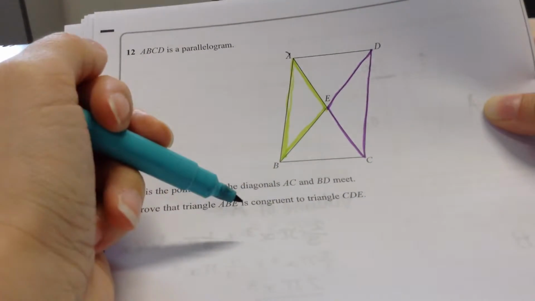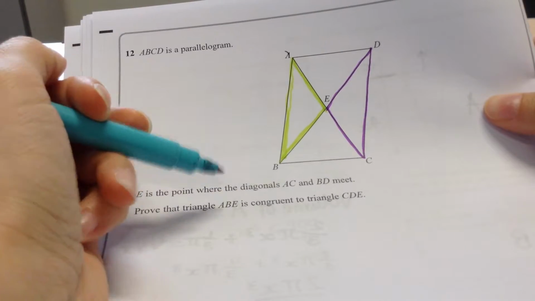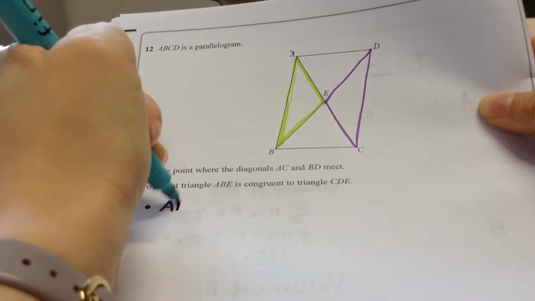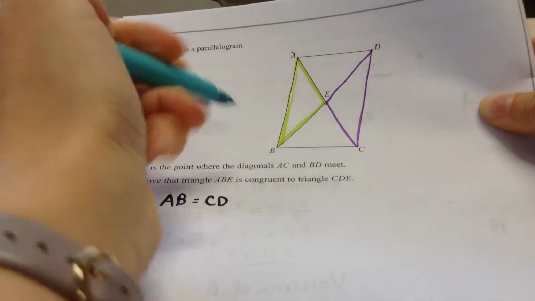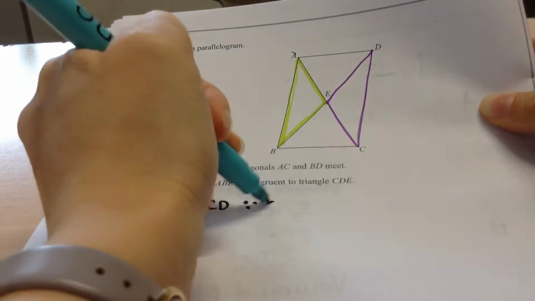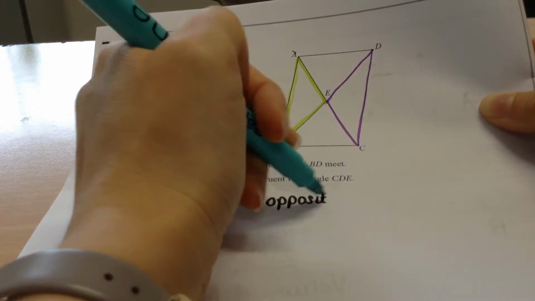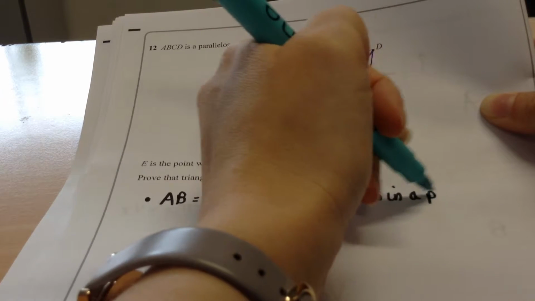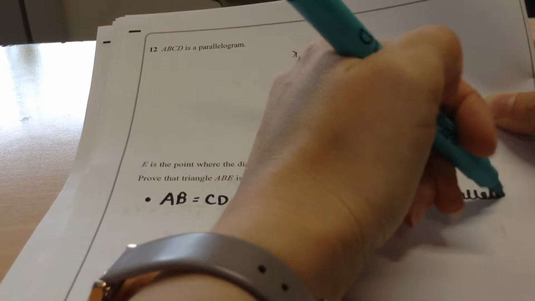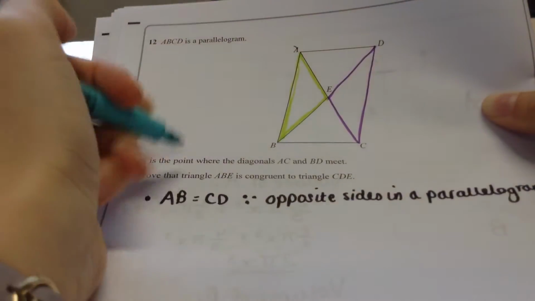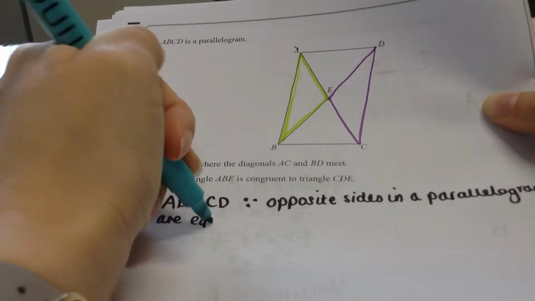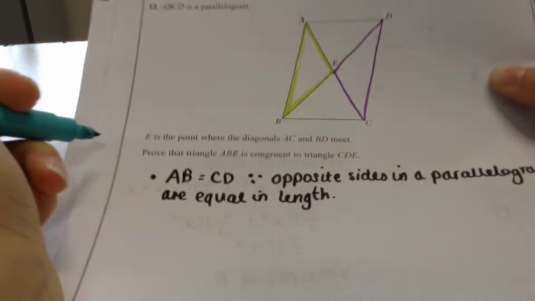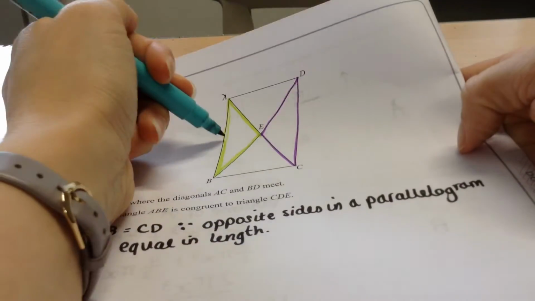I know that opposite sides in a parallelogram are equal in length, so I'm going to write AB equals CD because opposite sides in a parallelogram are equal in length. Okay, so that's one side done.